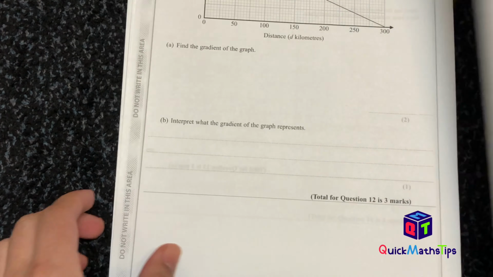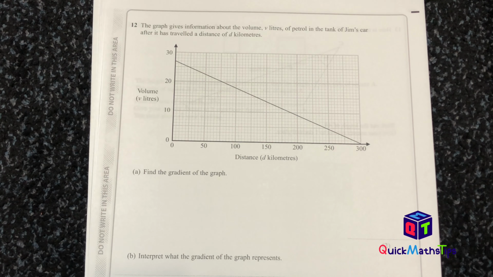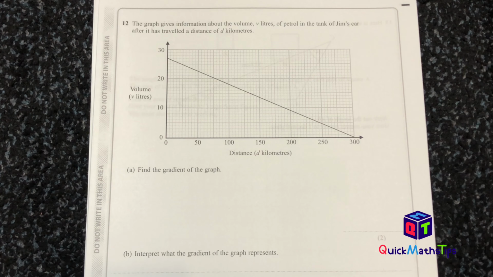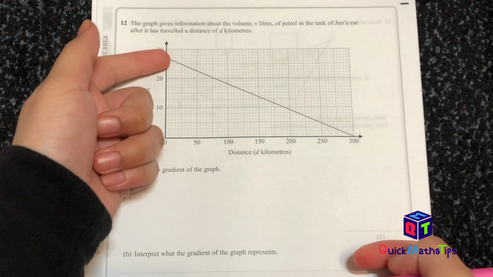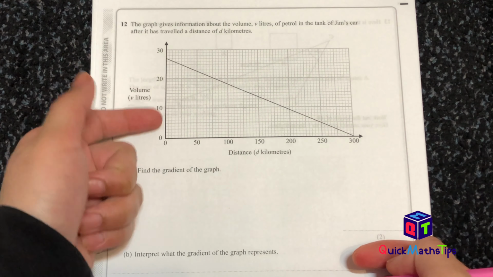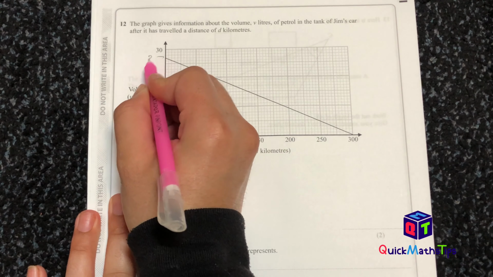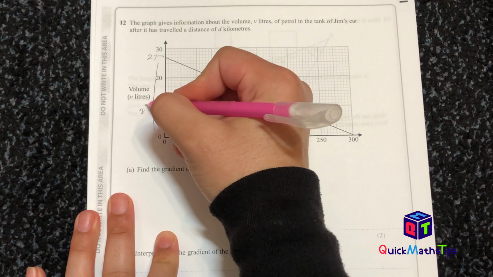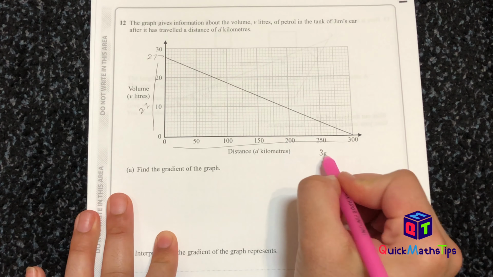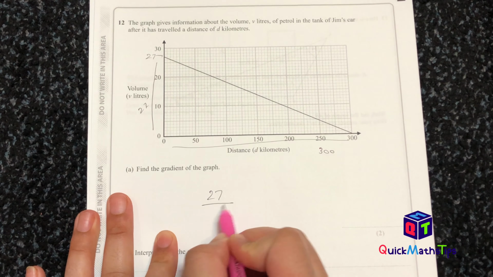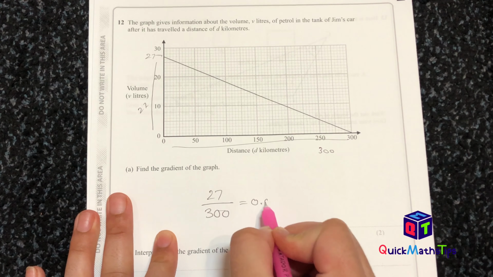Okay? Let's move on. Question 12. The graph gives information about the volume of petrol in the tank of Jim's car after it has travelled a distance of d kilometers. Find the gradient of the graph. Interpret what the graph represents. So first of all, gradient. This length here, I don't know if you can see, but this goes up to 27. Okay, so this length here is 27 and this length here is 300. Okay, so I'm going to do 27 divided by 300, which is going to give me 0.09.